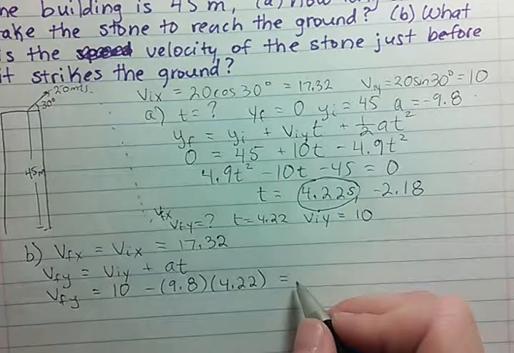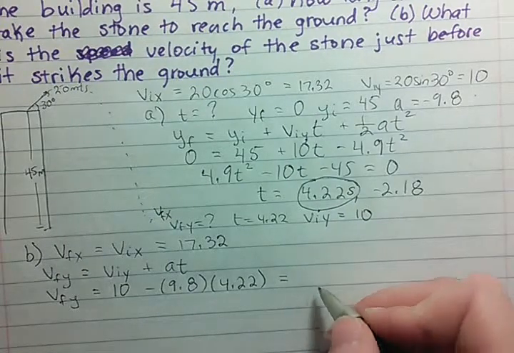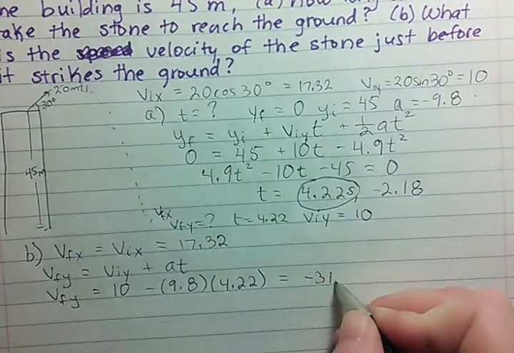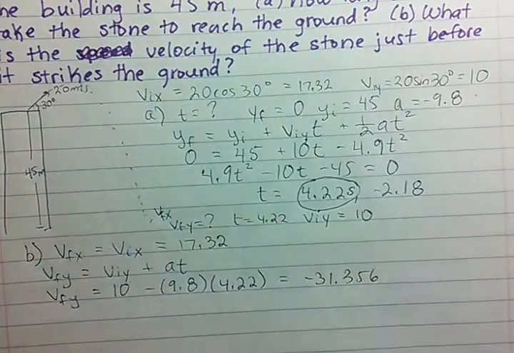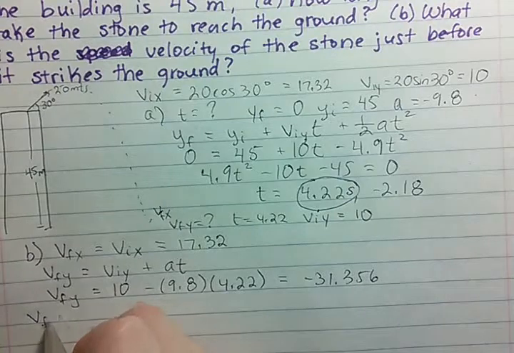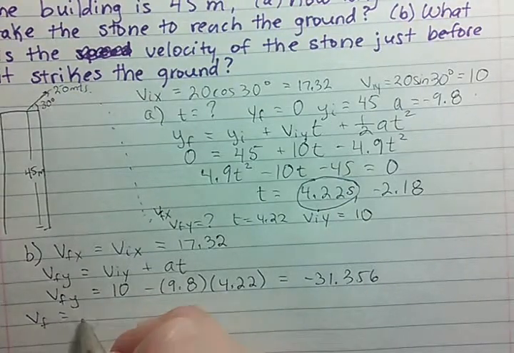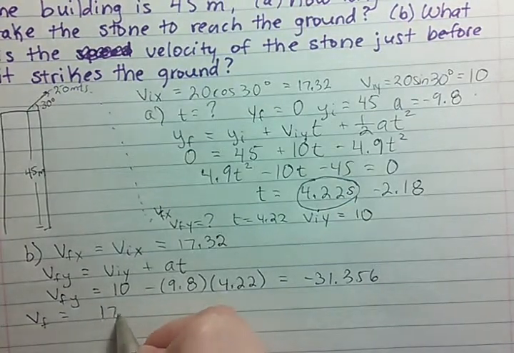So Vfy is going to end up being negative 31.356. So if you put that in unit vector notation, you write it like this.